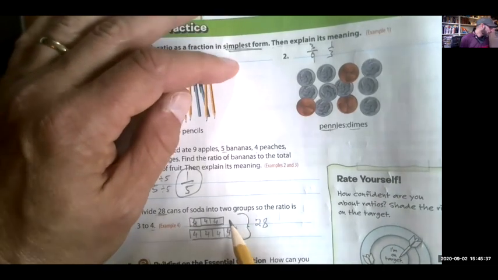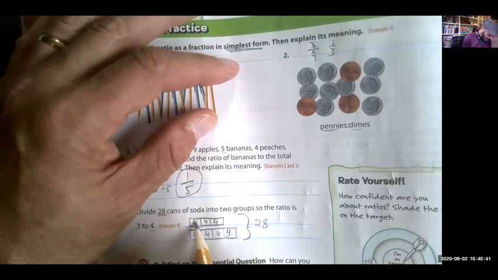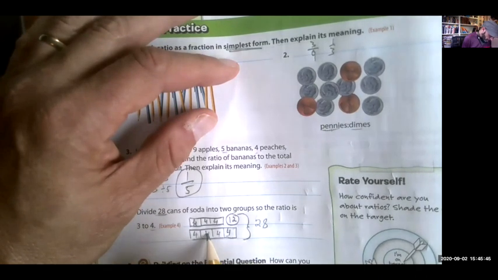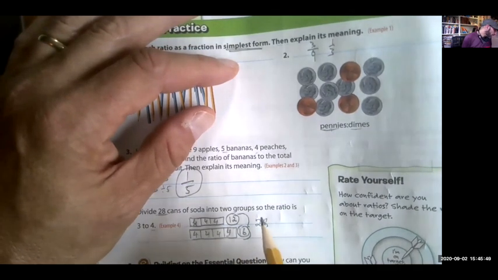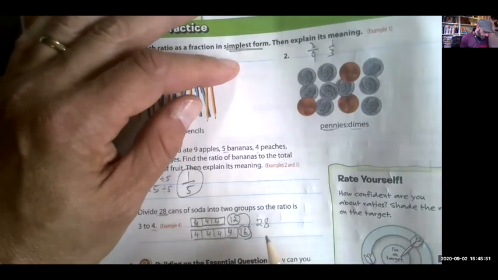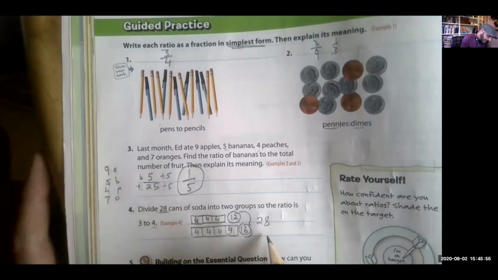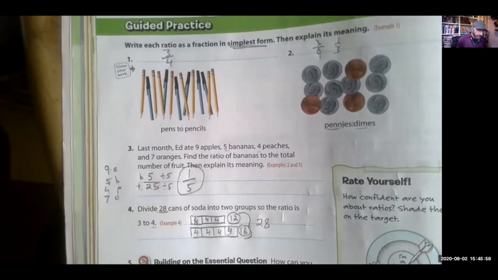Excellent. So now I have to count how much is in the first group. In the first group, there's 12. And the second group, it's 1, 2, 3, 4 times 4 is 16. So the answer, you'd say 12 in the first group and 16 in the second group. Got it? That's your answer. 12 in the first, 16 in the second. That was hard. Okay, let's pause right here.